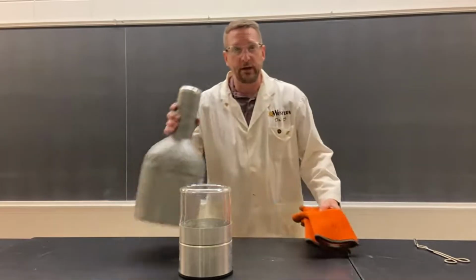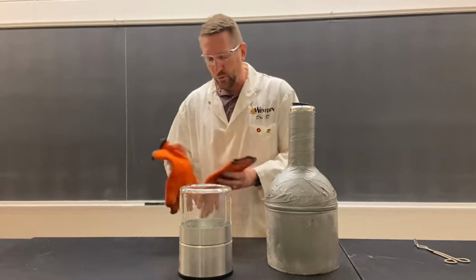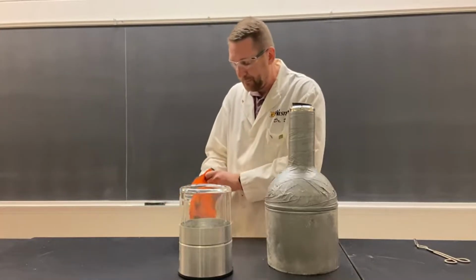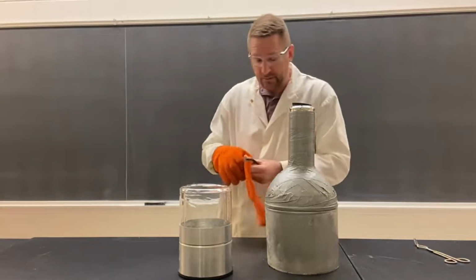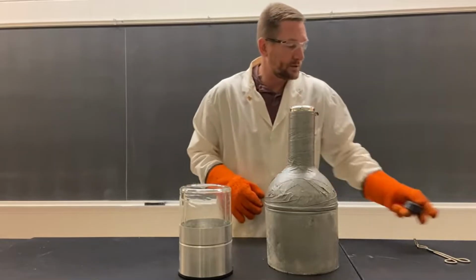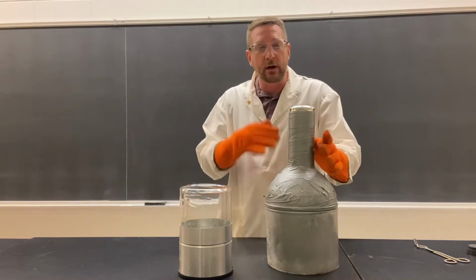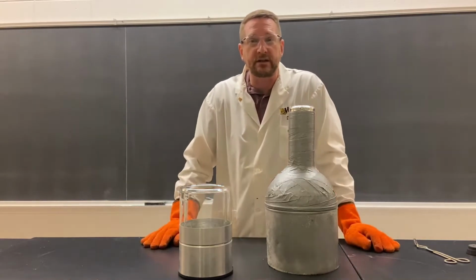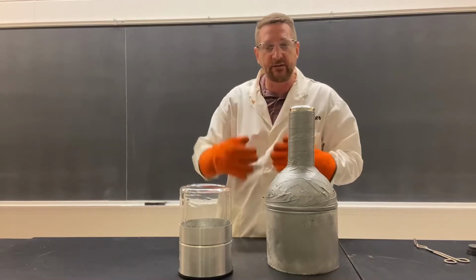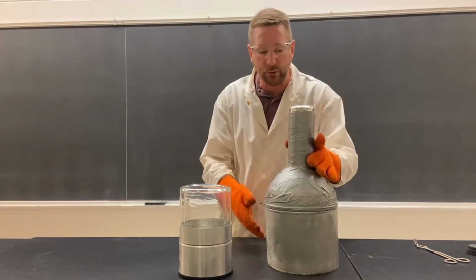So I've got some liquid nitrogen right here in this container. This is called a dewar. It's like a really big fancy thermos. And I'm going to go ahead and put on some special gloves to do this because liquid nitrogen is very cold. It is minus 196 degrees on the Celsius scale or 77 degrees on the Kelvin scale. So that's 77 degrees above the absolute coldest temperature possible.